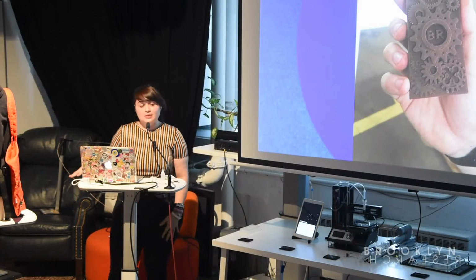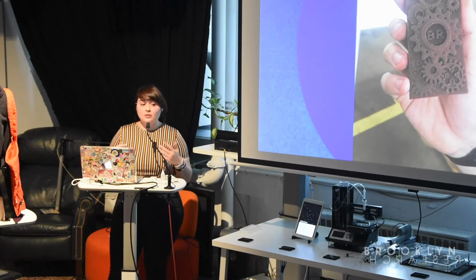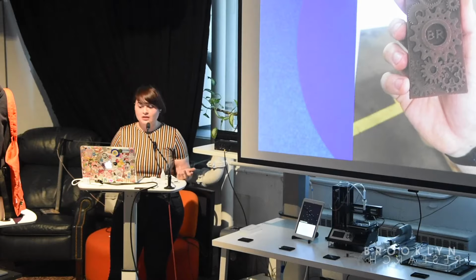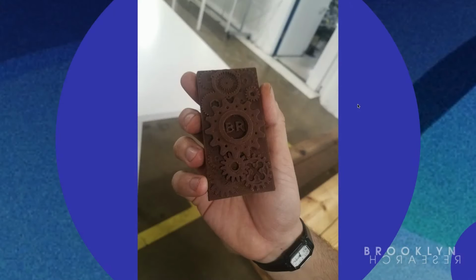So I made a 3D model, and using silicone I was able to make a mold of it. And then using different types of chocolate, I was able to make these chocolate bars. I made milk chocolate and dark chocolate. You guys can take some.